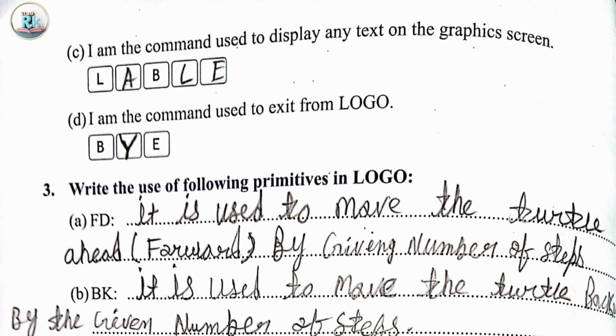C. I am the command used to display any text on the graphics screen. Answer is label. Label command is used to display text on the graphics screen. D. I am the command used to exit from Logo. Answer is BYE. BYE command is used to exit from Logo.